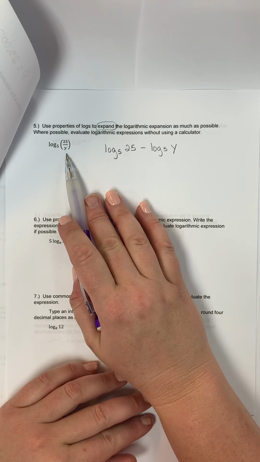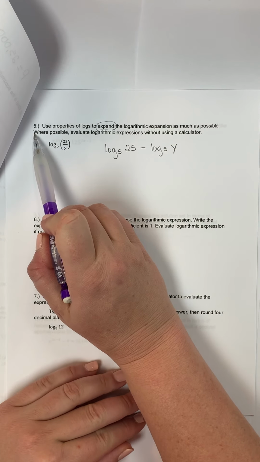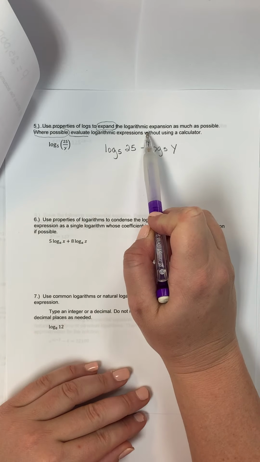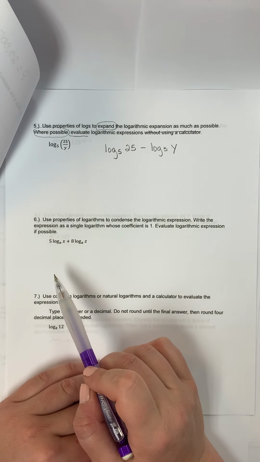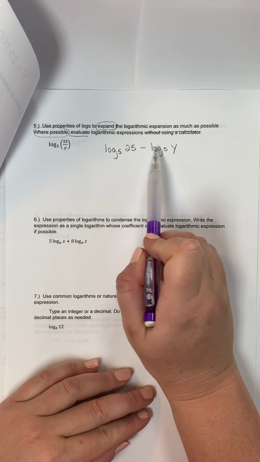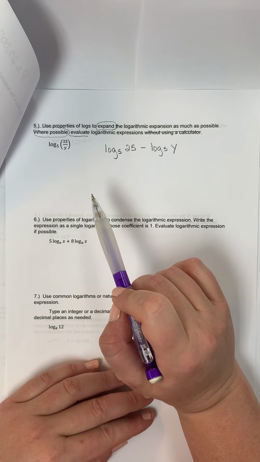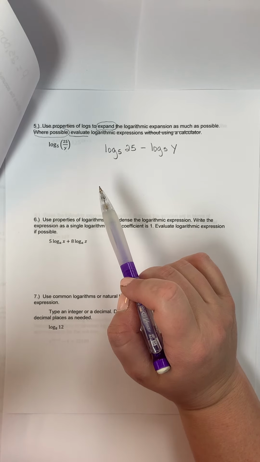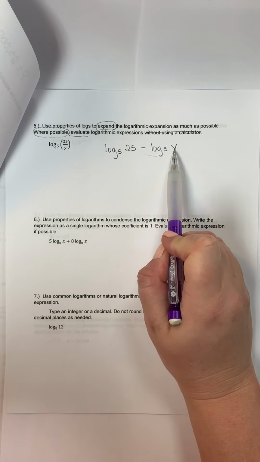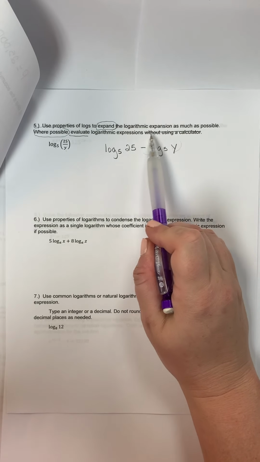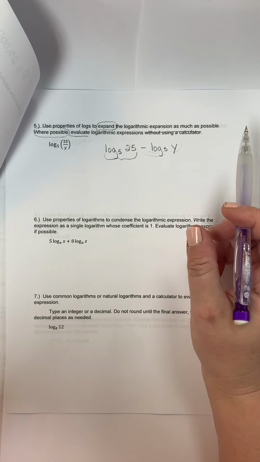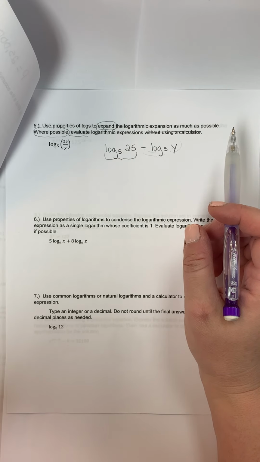Notice the log base 5 stayed the same. Numerator minus denominator. Now we're not done, because it says where possible, evaluate. Now we don't care about the calculator portion, but evaluate. That means if either one of these can be put in the calculator and given a whole number, do it. Now this is not going to give you a whole number because we have a letter. So this side is going to stay. This is the part we need to investigate. What could the answer to this be?